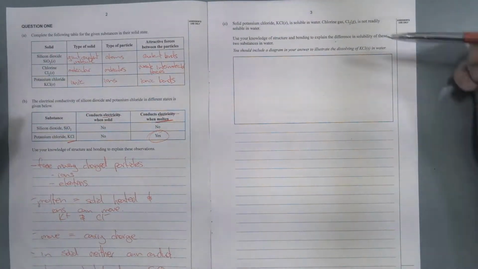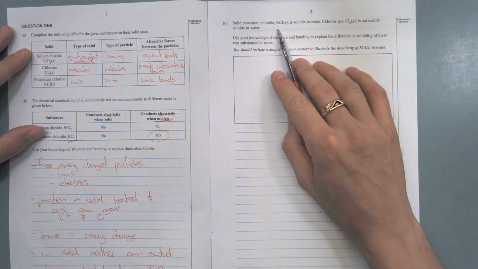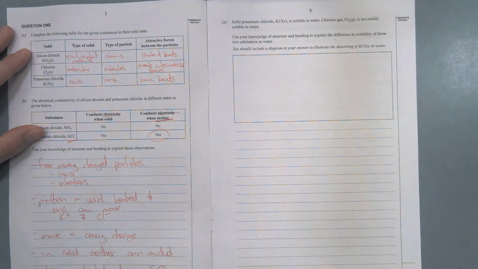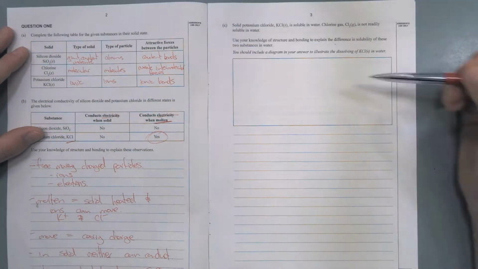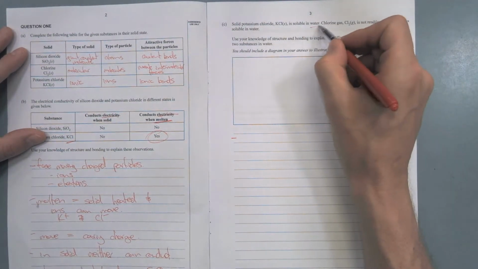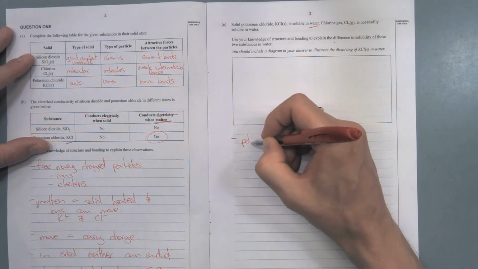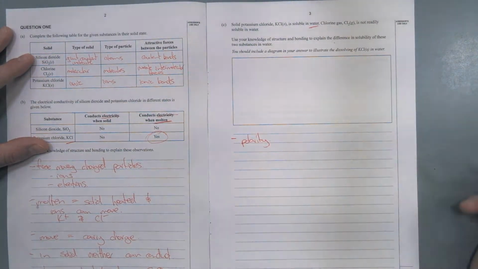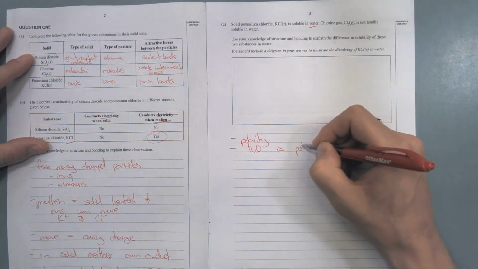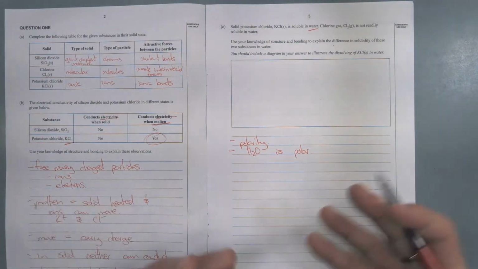Okay, next question. Why is potassium chloride soluble in water, but chlorine gas is not readily soluble in water? So first of all, when we're thinking about solubility, especially solubility in water, we're thinking about polarity. Okay, water is polar. So what's going to dissolve in that?